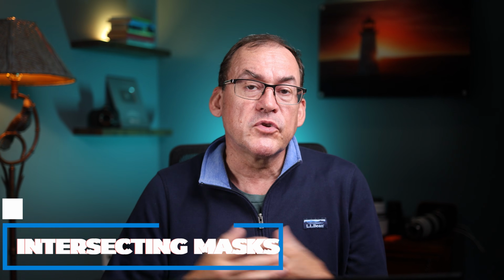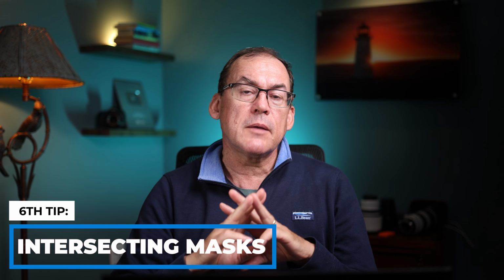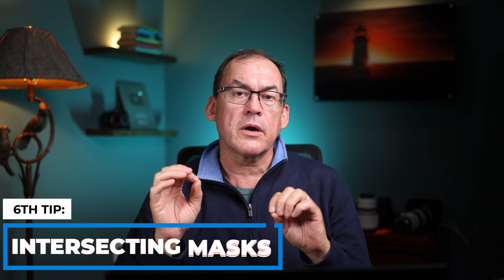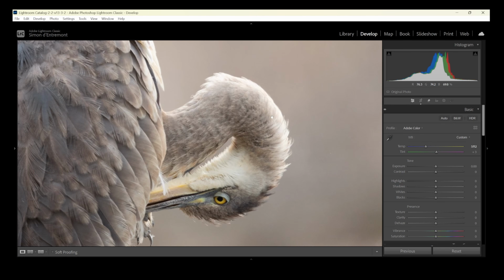Now, one of the most powerful tools in masks is using intersecting masks, where two masks come together and only apply your effect on the areas where both masks are meeting. So here's a great example. I've got a great blue heron. He's preening. He's upside down. It's on purpose, but I like the effect. There's a really bright effect here on the feathers on the edges, and I like to tame that a bit to get a little bit more detail out of it.